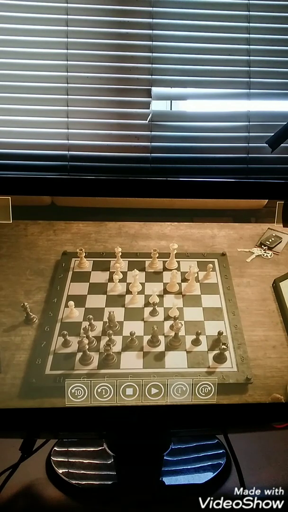And the computer pushes their pawn further to h5. Okay. So I push my pawn to e6.